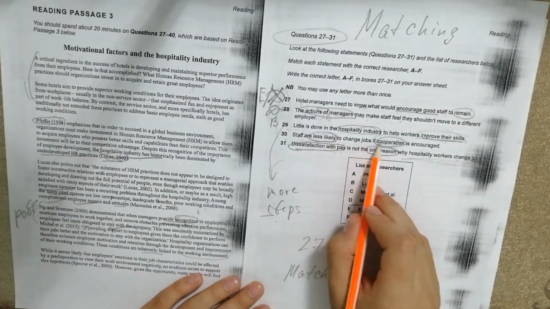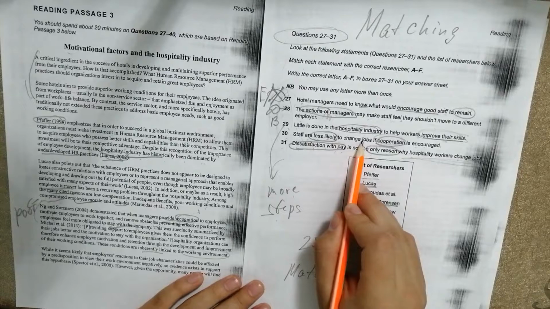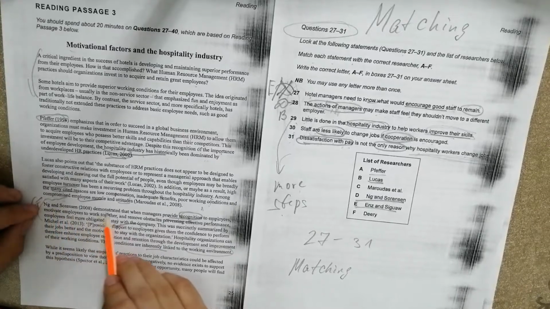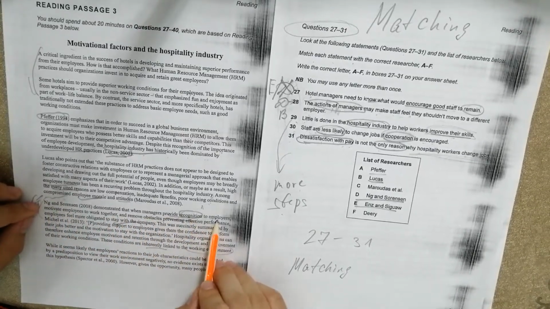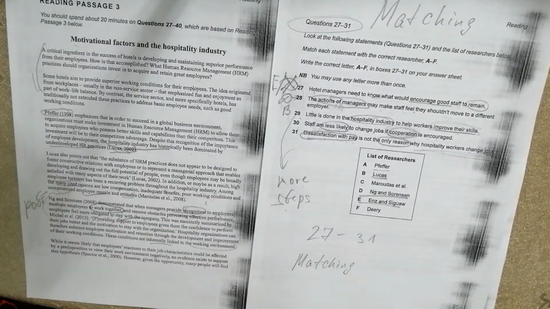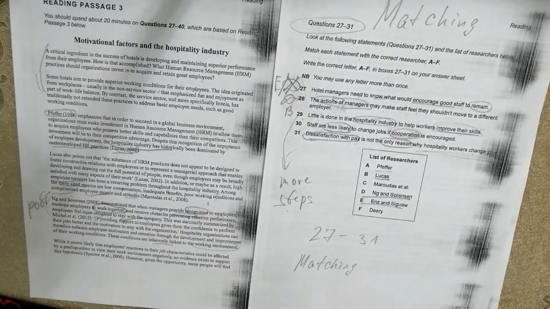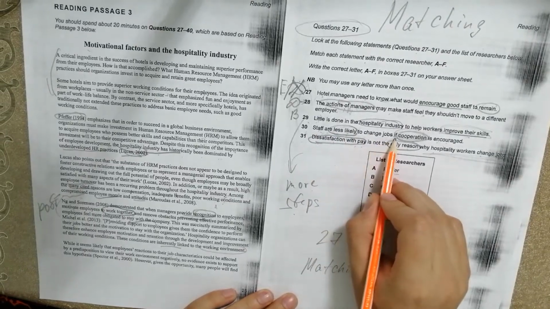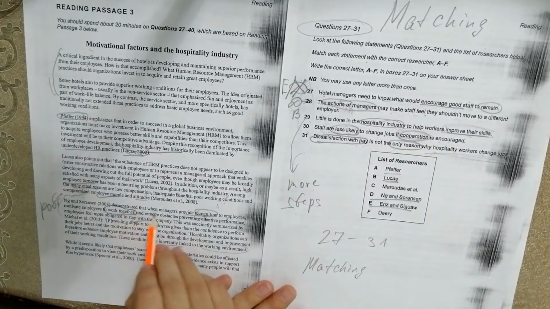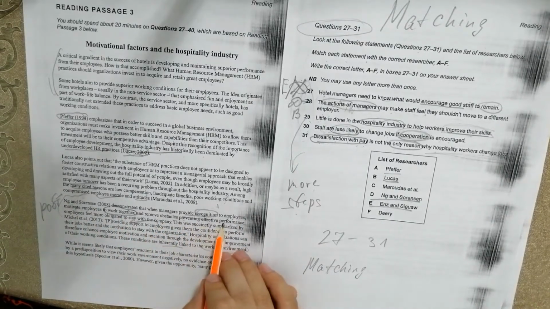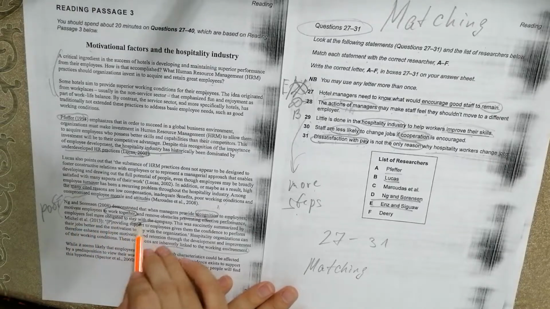Staff are less likely to change jobs if cooperation is encouraged. Cooperation, okay. The evidence for this is here. Angie and Sorensen demonstrate that when managers provide recognition to employees, motivate employees to work together, you see, working together is cooperation, yeah, between the manager and the employee. So it's exactly saying this. Staff are less likely to change jobs if cooperation is encouraged. When managers provide recognition to employees, motivate employees to work together, and remove obstacles preventing effective performance, employees feel more obligated to stay with the company.